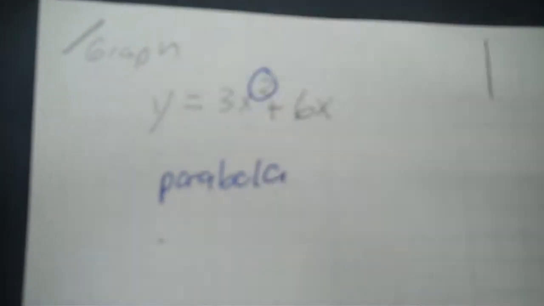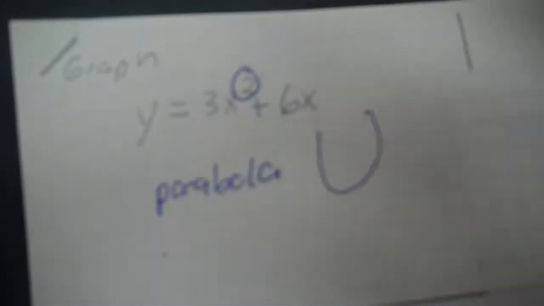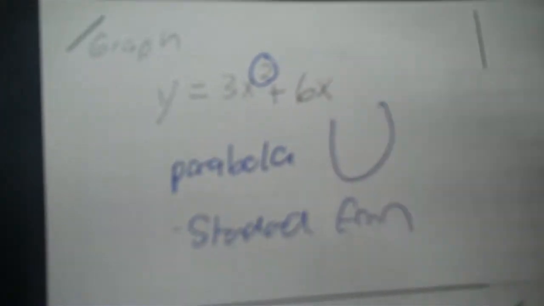Okay, today is not a hard assignment. I'll tell you what the scratch paper is for in a second. Graph this equation. There's no second power, means you're going to have a parabola. The leading coefficient 3 is positive, so it's going to look like that, and there's no parentheses, so that makes this standard form. Okay.